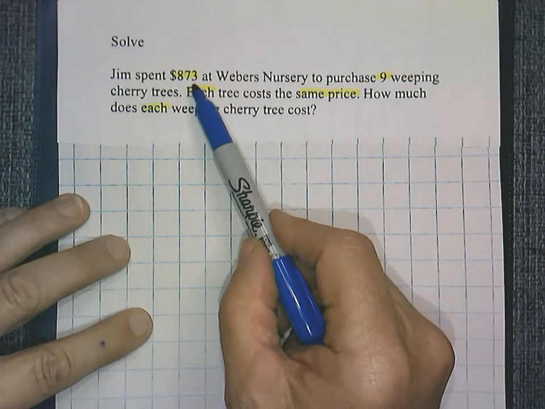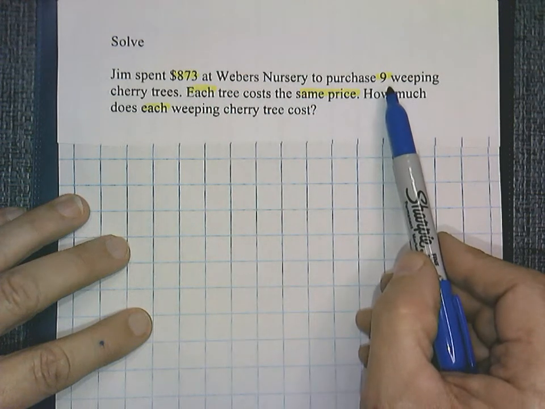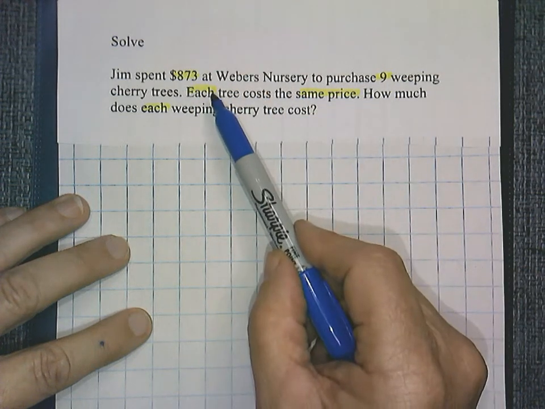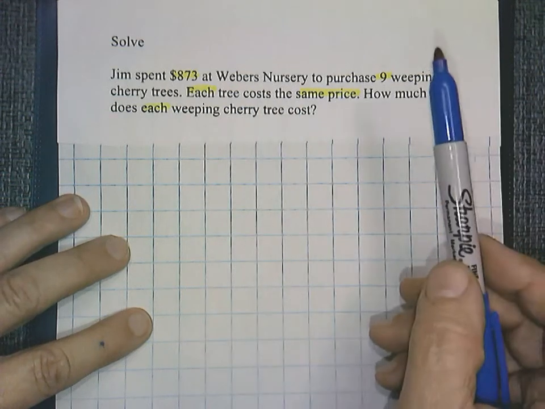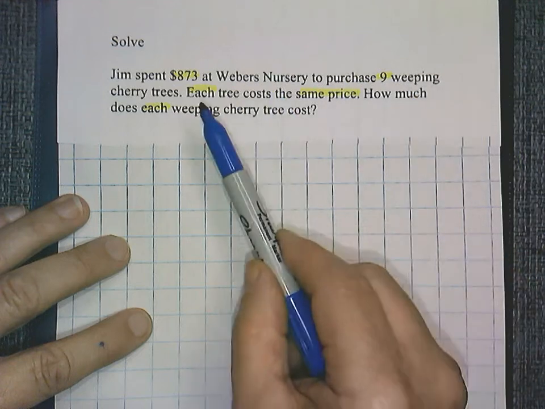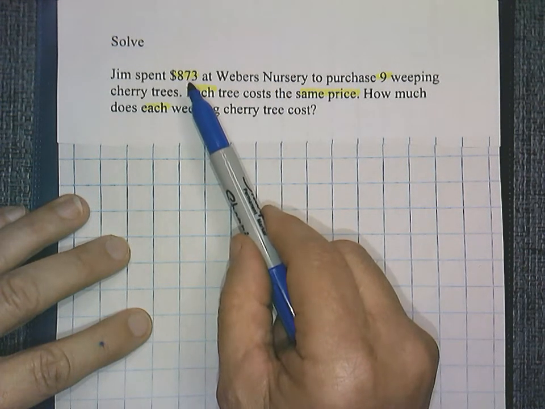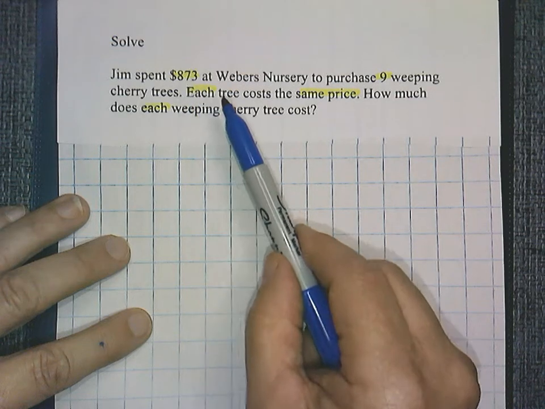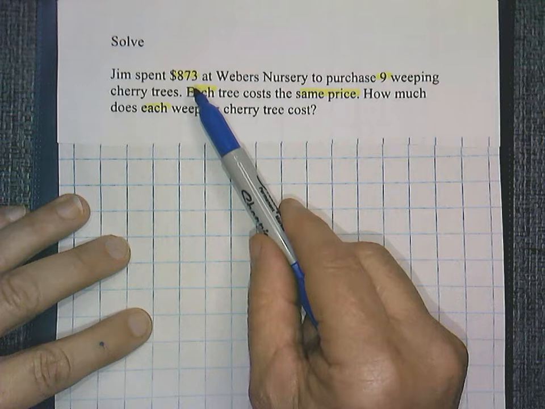Well, we have $873 for the total cost, and there are 9, and we notice the words each, same, each, which implies that this is going to be a division problem. We know it's not multiplication because we are given the total amount. And when you have the total amount, and then we're using each and we have our other number, almost always that's going to be a division problem.